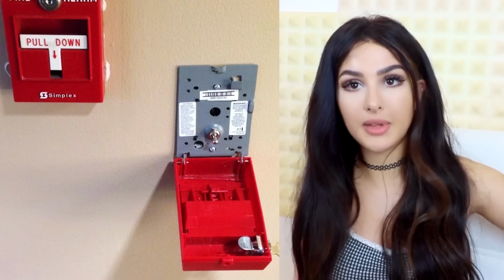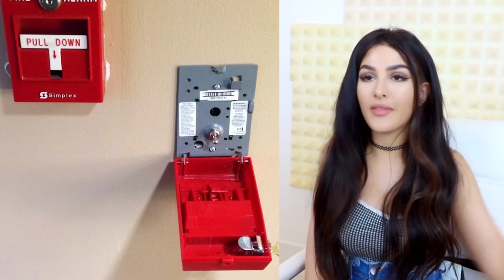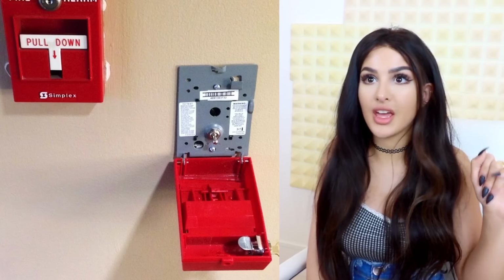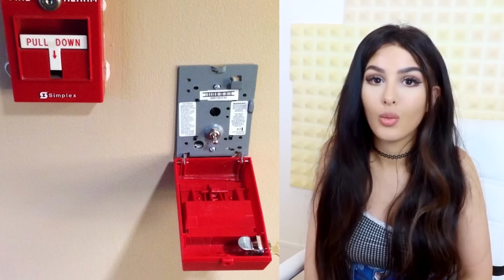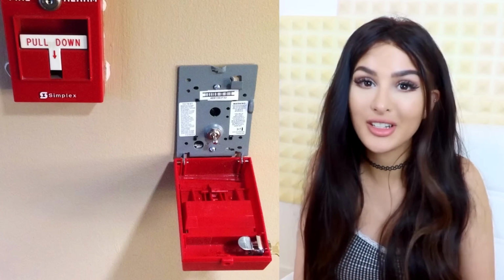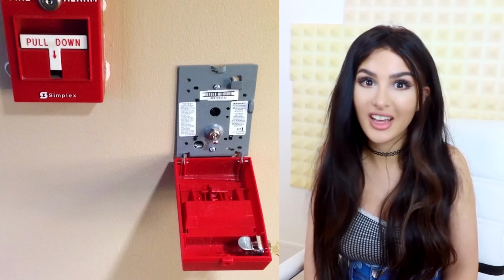It's like a step down from a light switch. And then you got this big fancy casing around it, making it epic when you pull down when there's a fire. You know, not for no reason. Don't do it for no reason. You're gonna get in trouble.